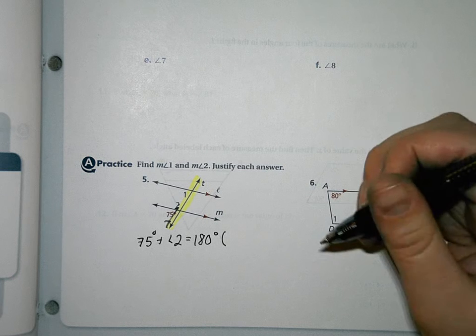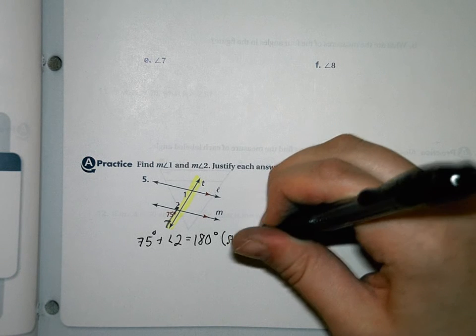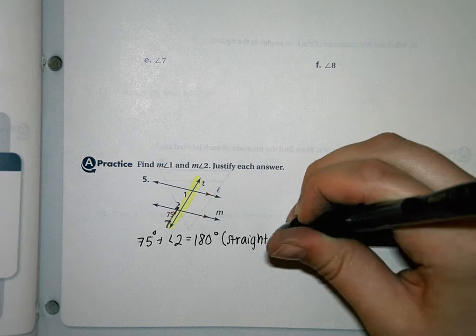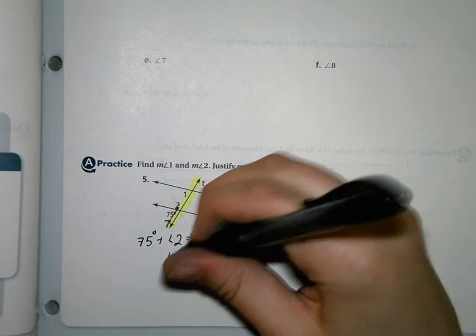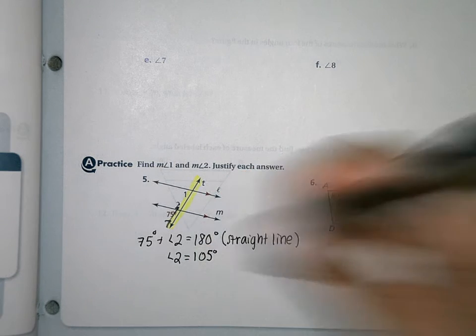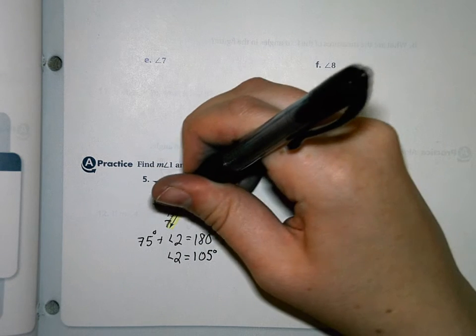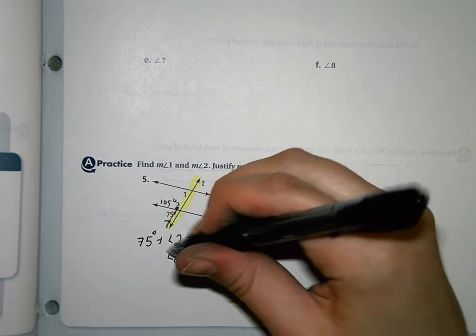And you can justify this by putting off to the side that it deals with a straight line, or you can mention it's supplementary. Anything like that is going to work. So if you subtract 75 from each side, you get that angle 2 is going to be 105 degrees. Now that solves for angle 2.